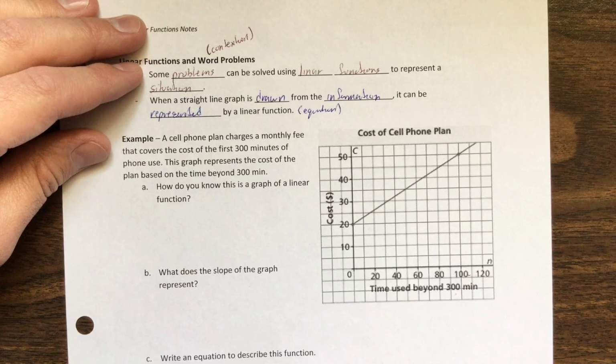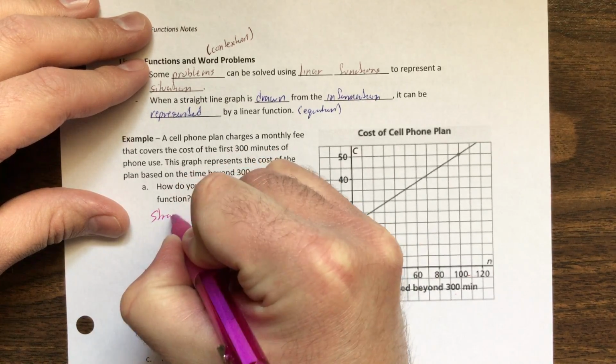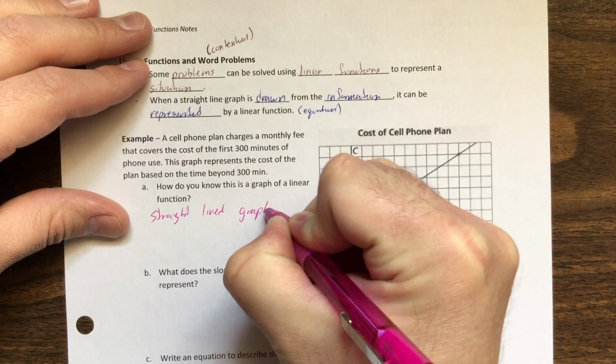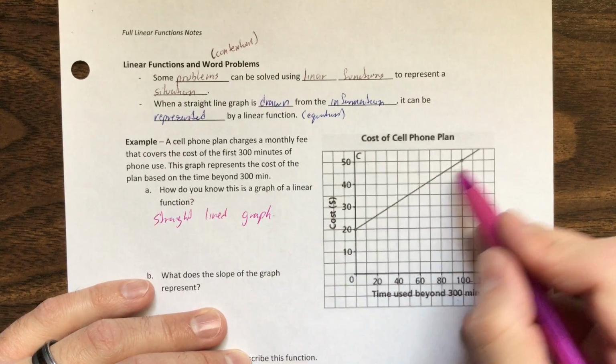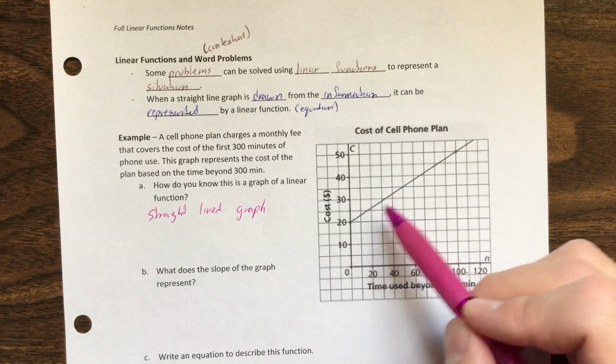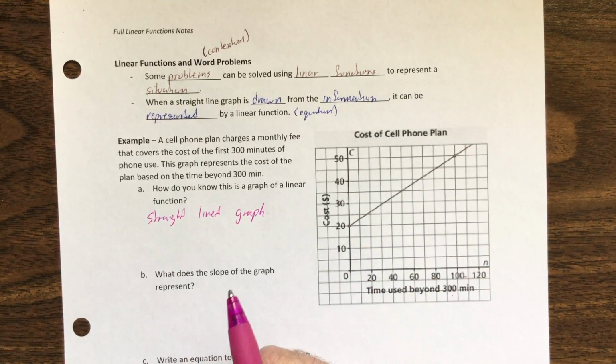Now, how do we know that this is a graph of a linear function? Well, it is a straight line graph. Okay, it's a straight line graph. It goes in a straight line. There's no curve to it. If there was a curve, then it would have to be something else. If it wasn't exact, it would be something else. This is a straight line graph, so it is in fact a linear function.